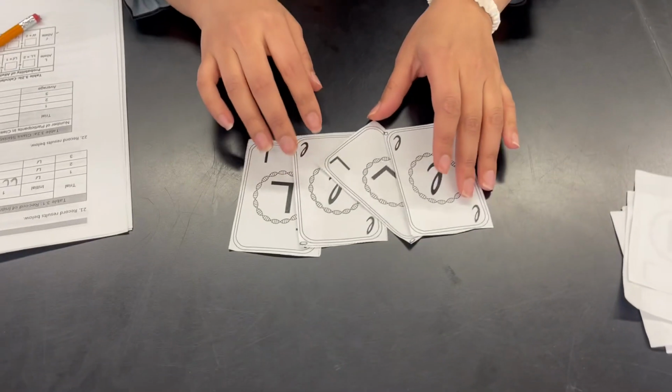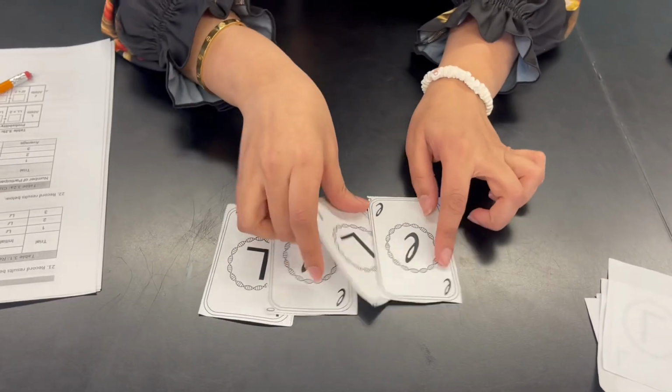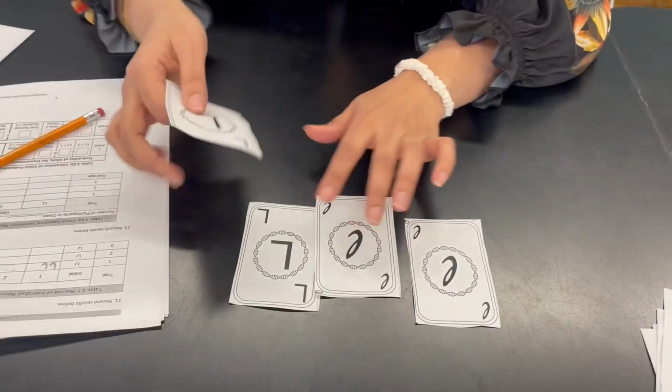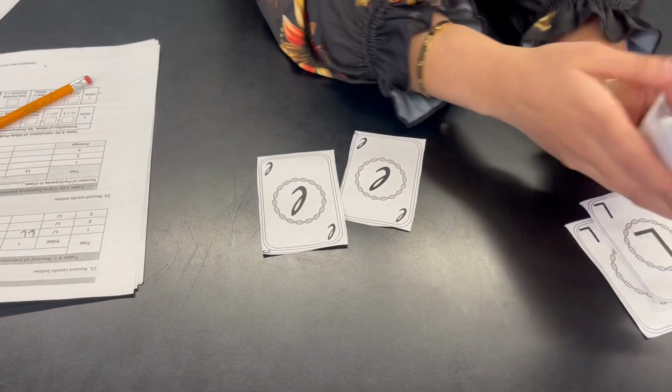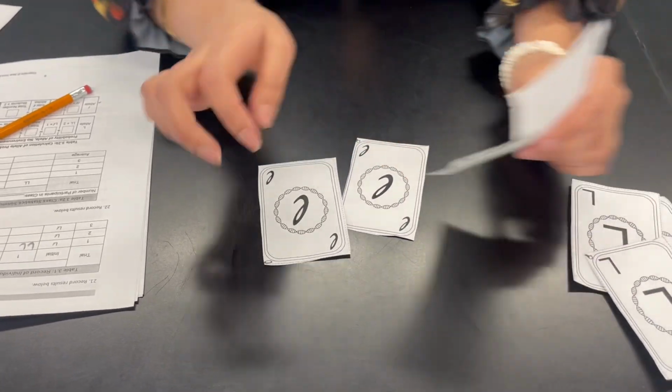Do you need to shuffle it? No, you don't need to shuffle. I do need to do the same thing. Because I got 2 lowercase l's also, I'm going to get rid of the dominant allele, and I'm going to make sure I have all lowercase alleles.